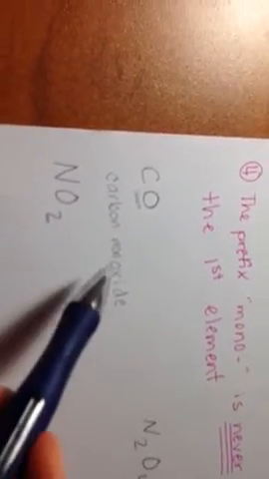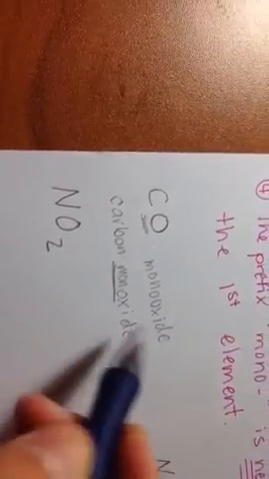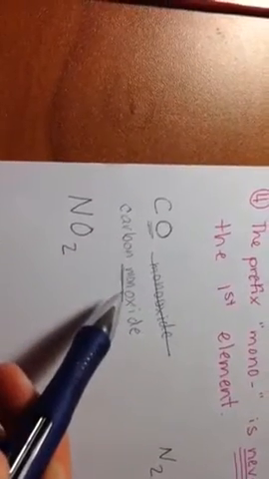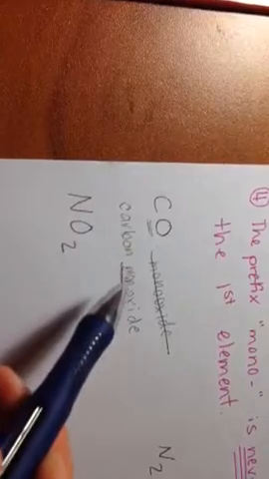Sometimes what you'll notice in writing these is that you may cut off a letter of a prefix just so it sounds a little better in the name. Because carbon monoxide sounds a lot better than carbon monooxide. So there we go. This becomes carbon monoxide. A carbon and one oxygen. Alright, very nice. Let's move on to our next example, NO2.